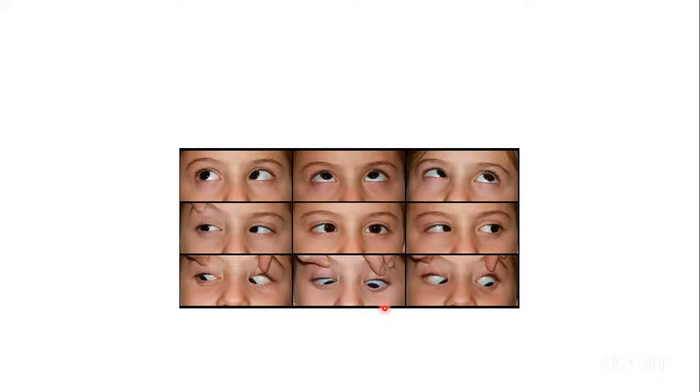Regarding comitant esotropia, what are the differential diagnoses? What are the causes? Essential esotropia, or accommodative, or partially accommodative, or convergence excess, or high AC/A ratio esotropia.